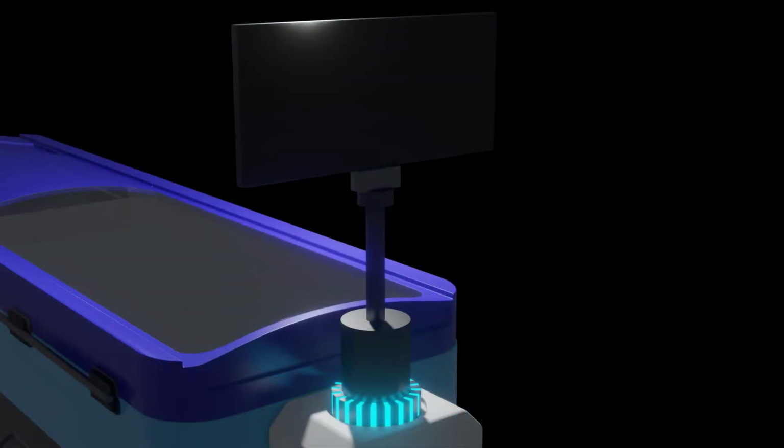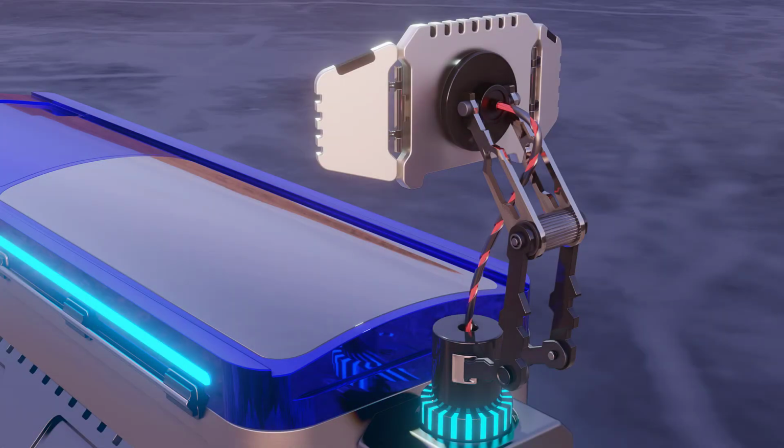Hello everyone. In this video, I am going to convert this display object into a more Sci-Fi model using Blender and Fluent 1.4 and a few other add-ons. Here is what we will be creating.